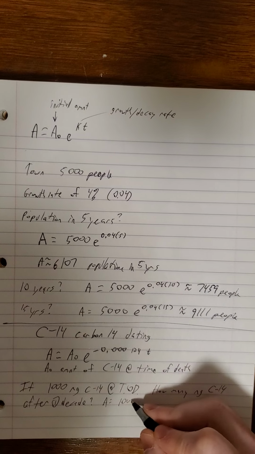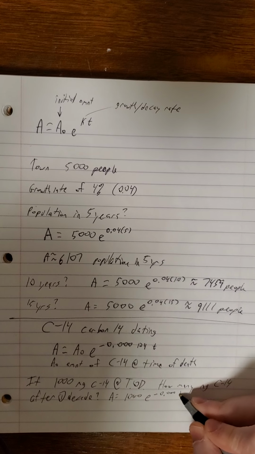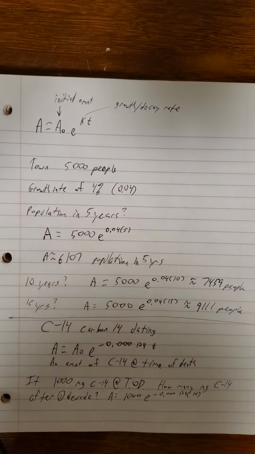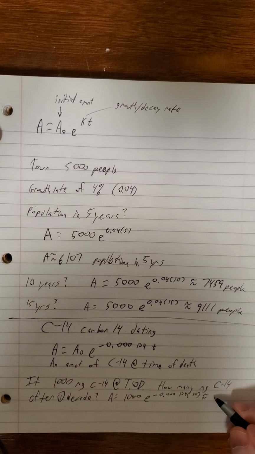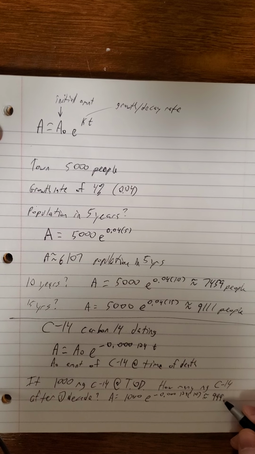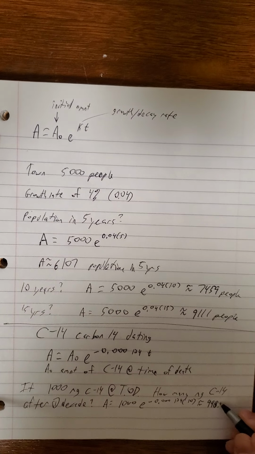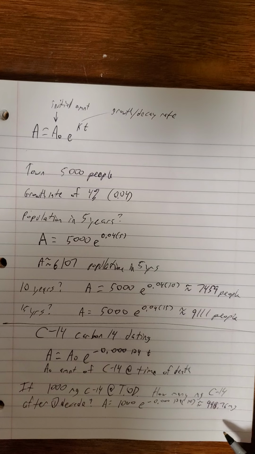So our initial amount, 1,000, times e to the negative 0.000124. Decade would be 10 in years. And then we plug and chug that on the calculator, and there should be about 998.76 milligrams of C14 after a decade.